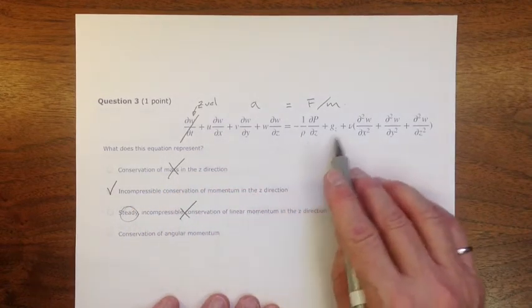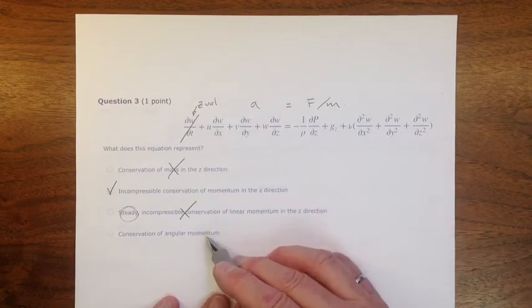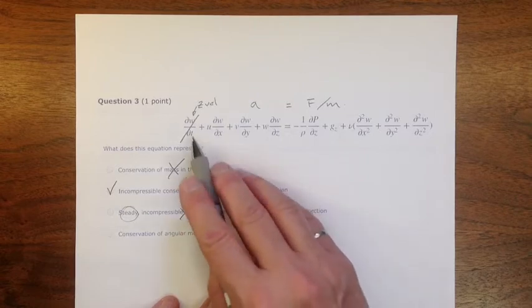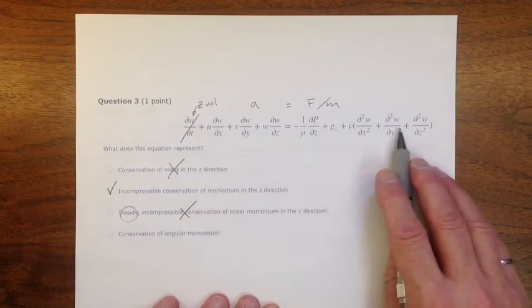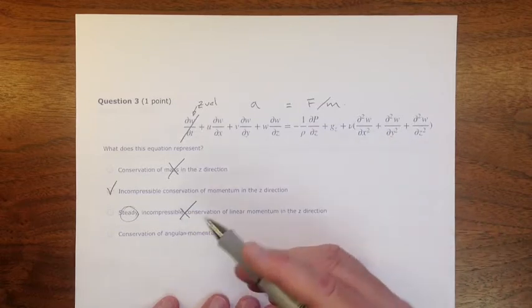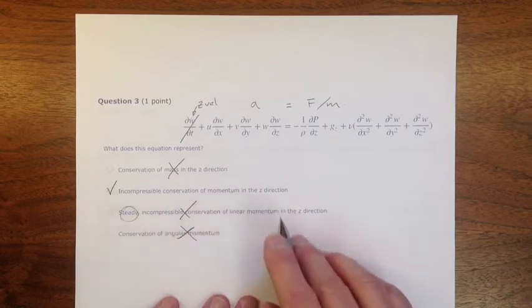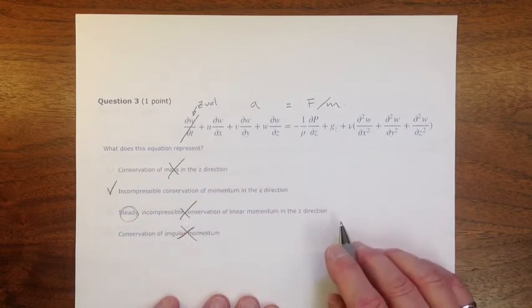And conservation of angular momentum. Well, angular momentum is just linear momentum, but expressed in a different coordinate system. But this only deals with one component of the linear momentum. So you'd need all three components of the linear momentum to represent the angular momentum. So that's not a good answer either. So incompressible conservation of momentum in the z direction. It's a Navier-Stokes equation.